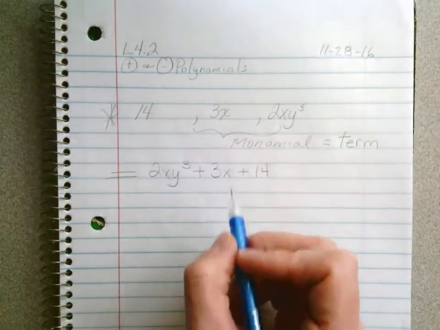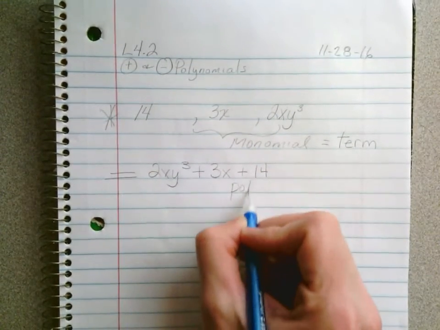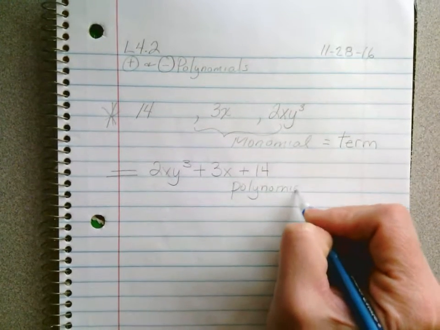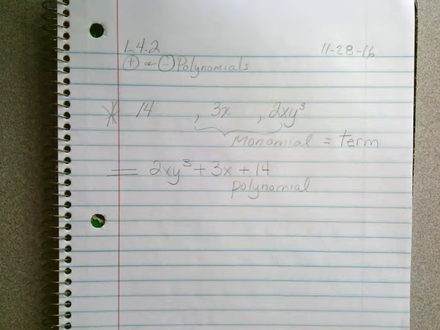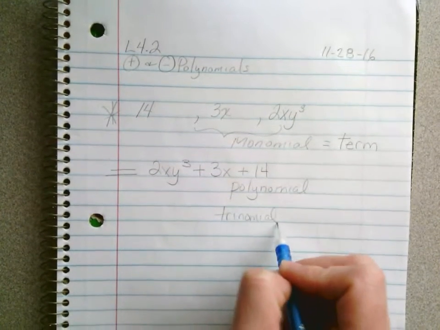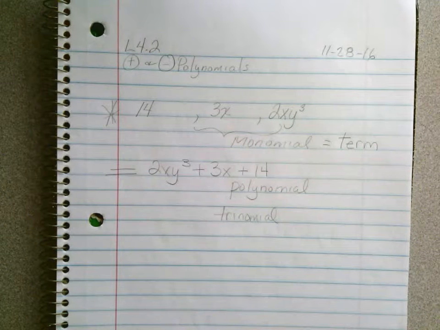This is all of those added together, and these would be multiple monomials put together, otherwise known as a polynomial. Specifically, Philip recognized that since there's 3 terms there, this is a trinomial. Okay, that is a trinomial.